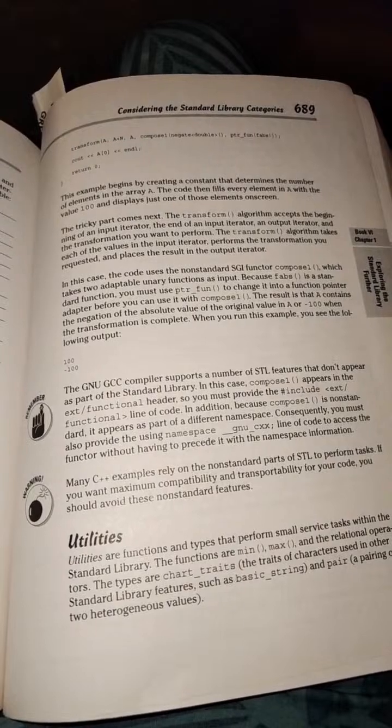Warning: many C++ examples rely on the non-standard parts of STL to perform tasks. If you want maximum compatibility and portability for your code, you should avoid these non-standard features.